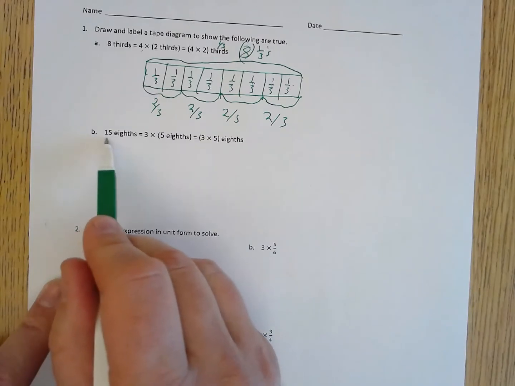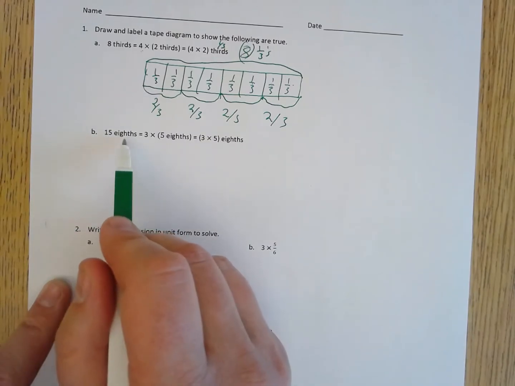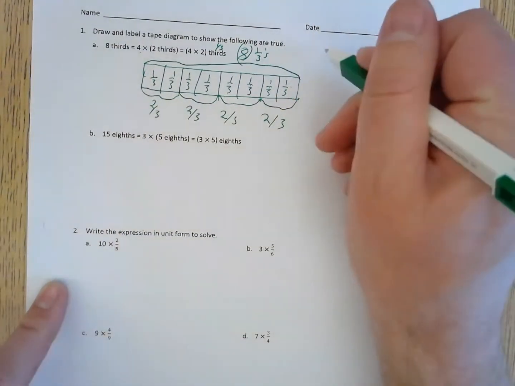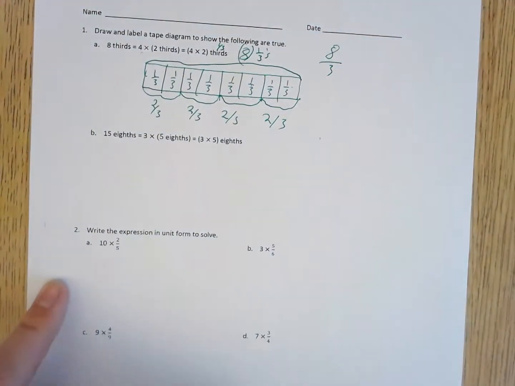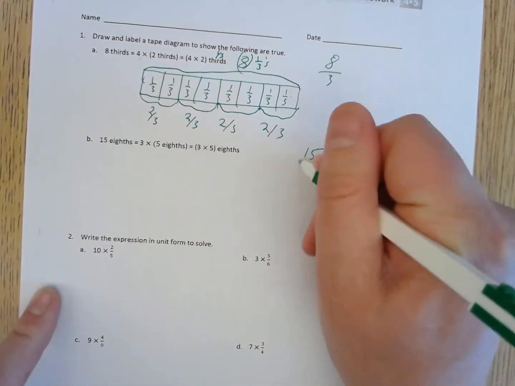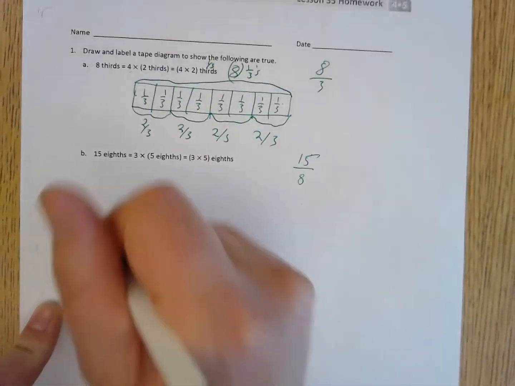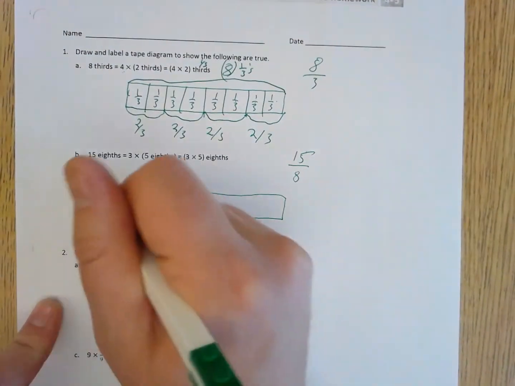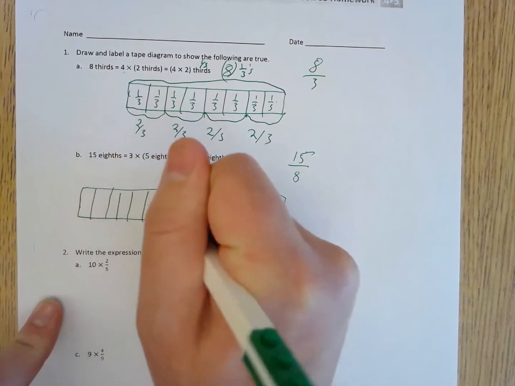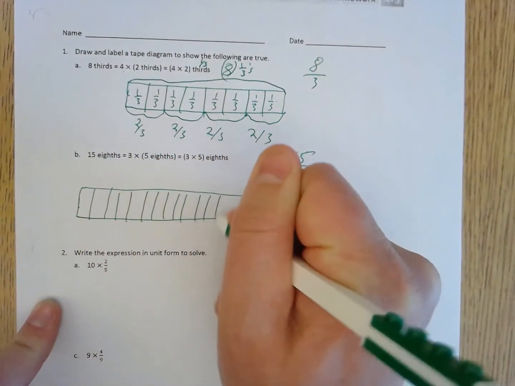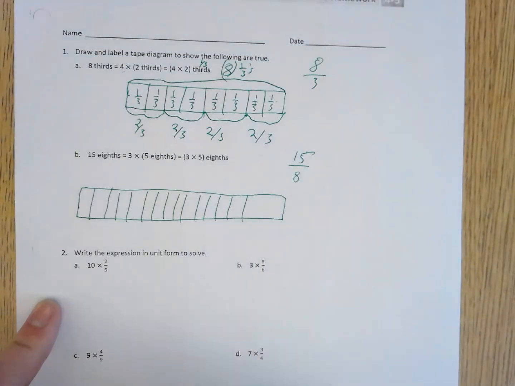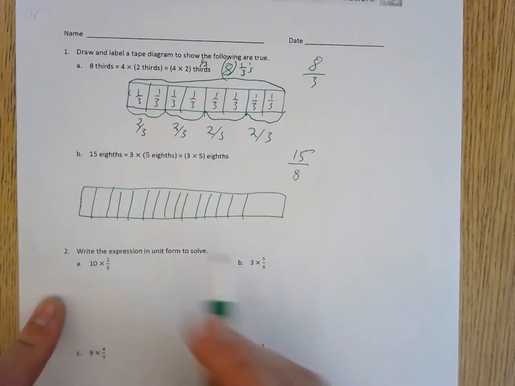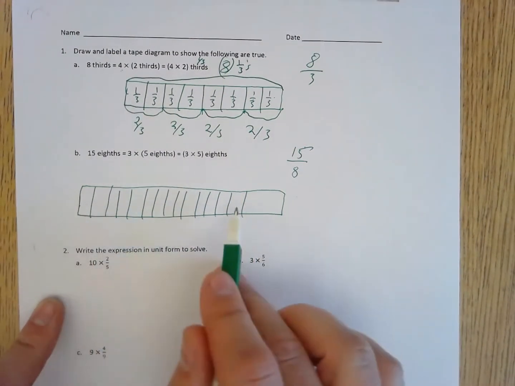So our whole number, we have 15/8. Okay, so that would be written up here. Sorry, I should have written this. This is 8/3. This one down here is going to be 15/8. So let's make our tape diagram. We're going to need 15 pieces. 12, 13, 14. Oops, made them too small. Okay, anyways, we've got 14 or 15 pieces right here.